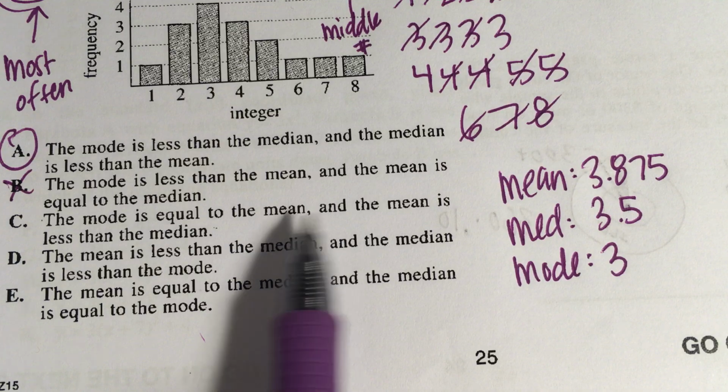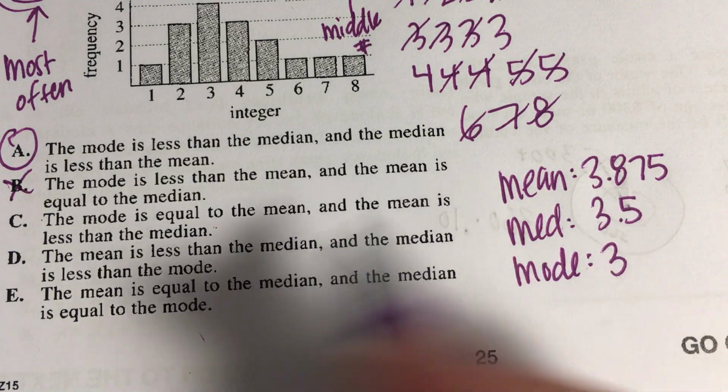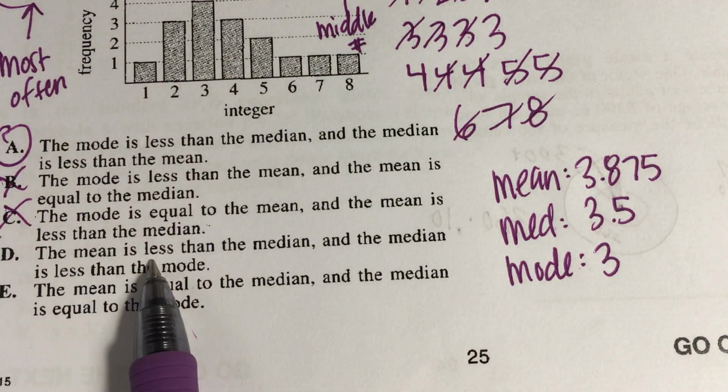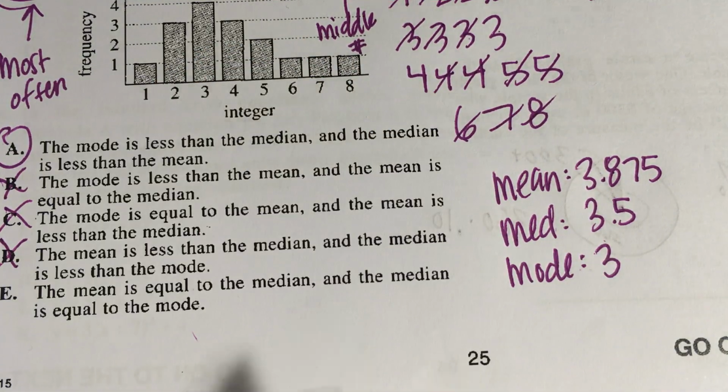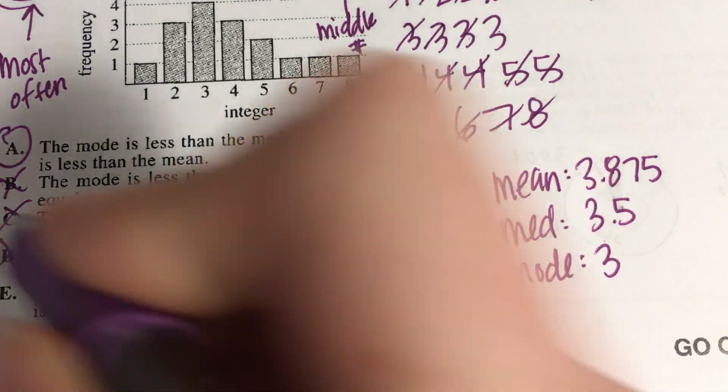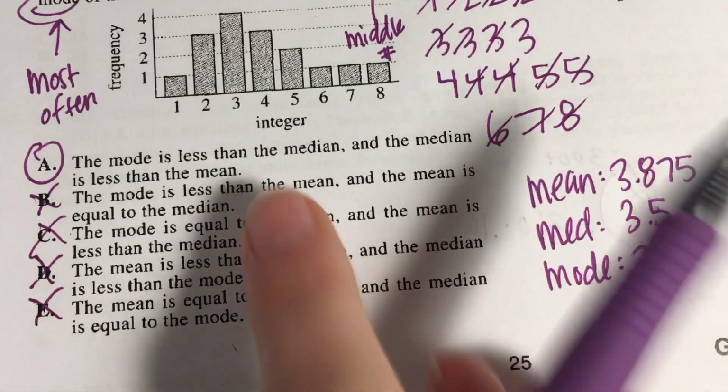The mode is equal to the mean. They're not equal to each other. The mean is less than the median. That's not true. The mean's the biggest. Mean is equal to the median. That's not true. So that one's out. So A has to be our best answer.